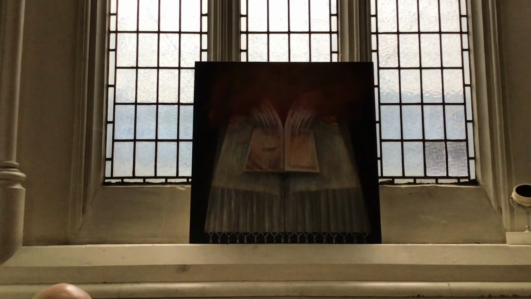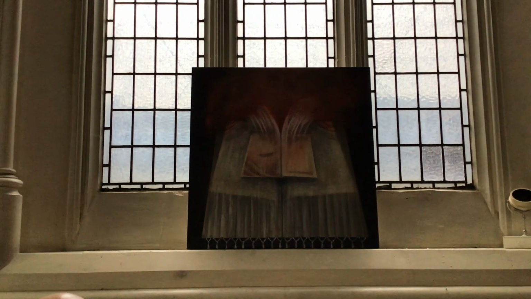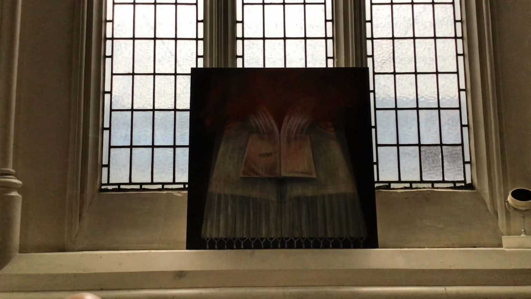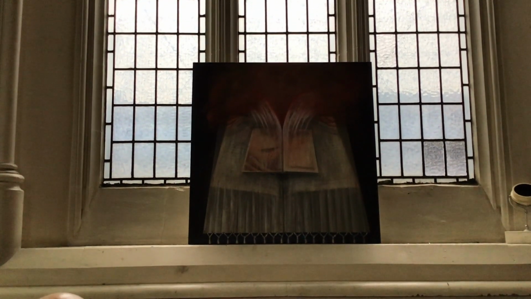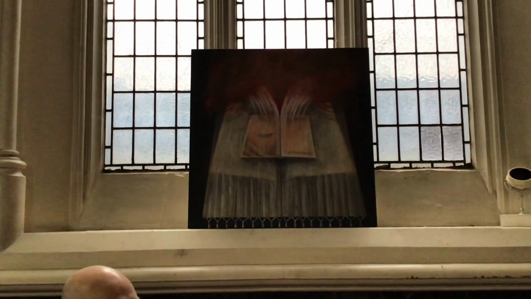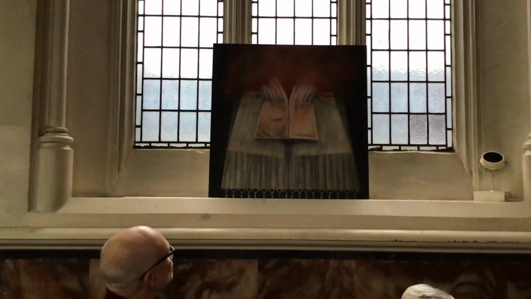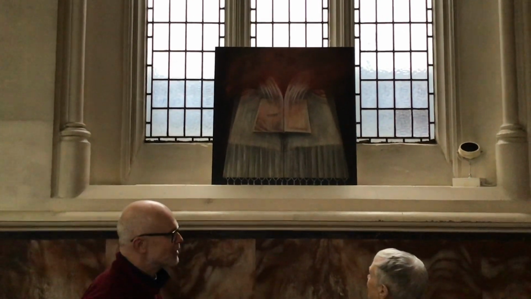Well, have a look at this, everyone. I wonder what you can make of this. It's the veil of the temple. The veil of the temple, right here in the chancel, our final picture in the chancel. Anne, would you like to tell us about this?